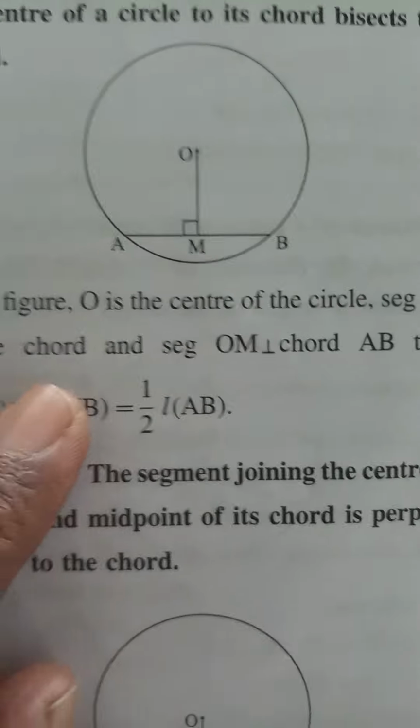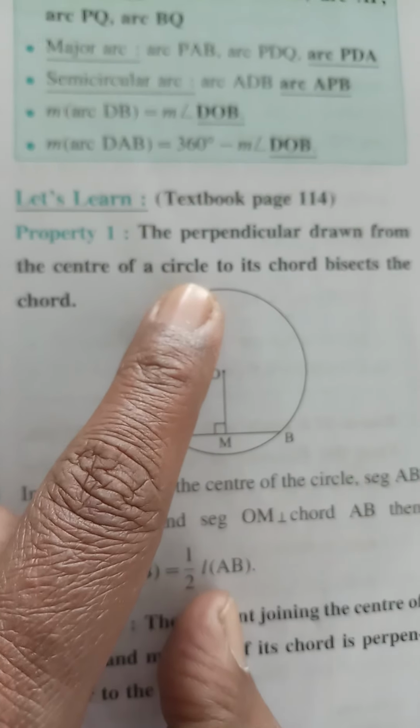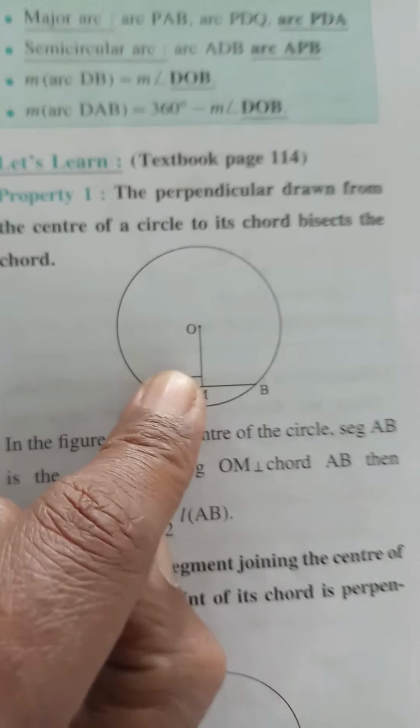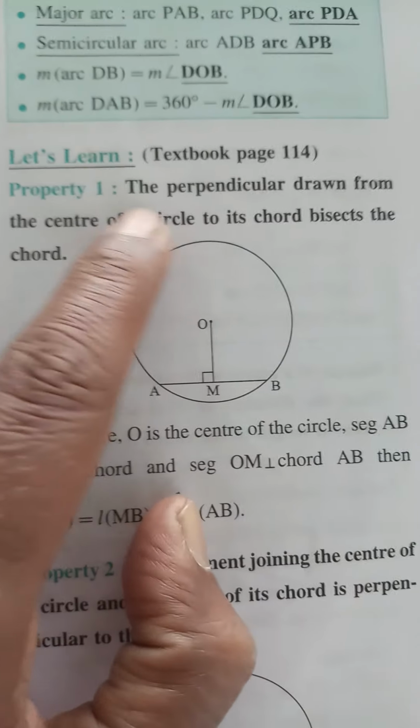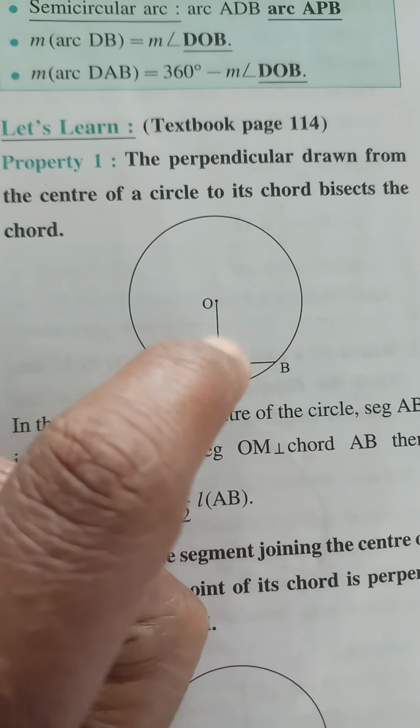Now we'll study the next point, the first property. Now see what the first property is. The perpendicular drawn from the center of a circle to the chord bisects the chord. Practically also you can do this. First draw the circle, then draw one chord, draw a perpendicular from the center of the circle to the chord.